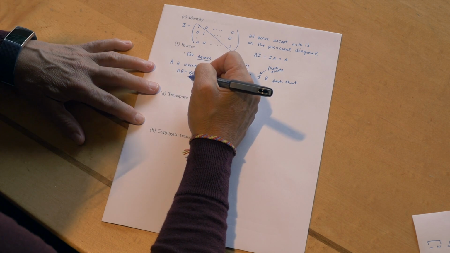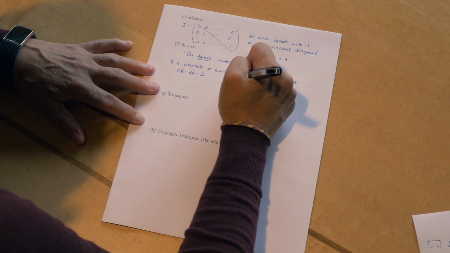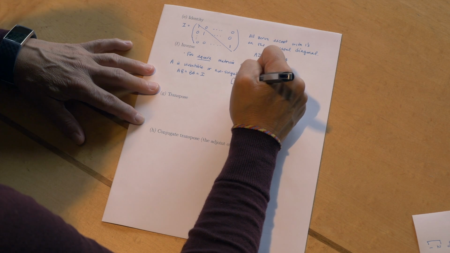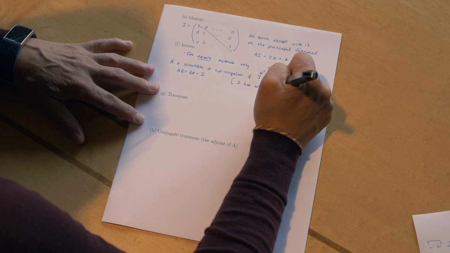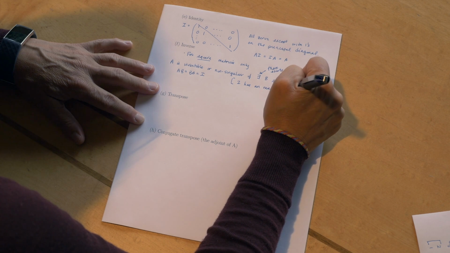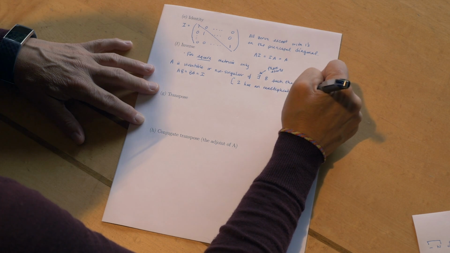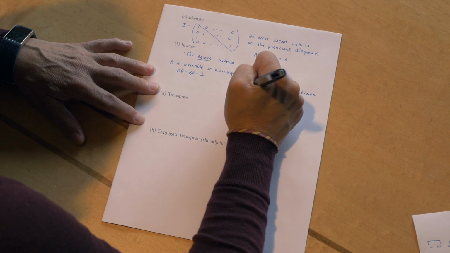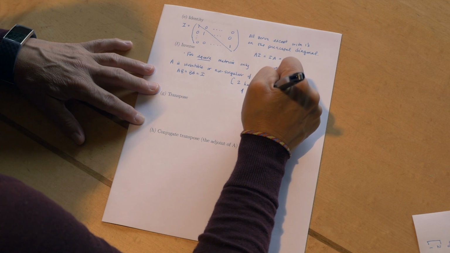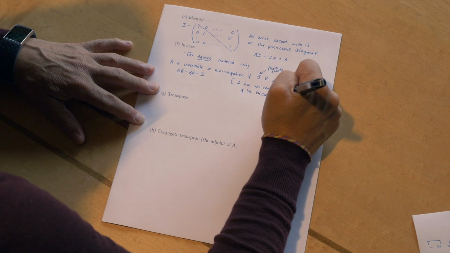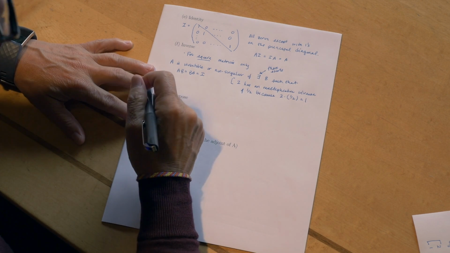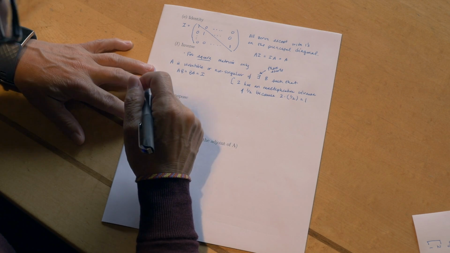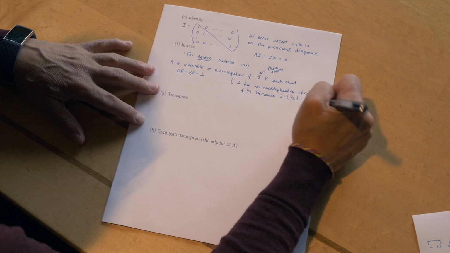Okay, so this is the same idea that we would have, say, with numbers. For example, 2 has a multiplicative inverse of 1/2 because 2 times 1/2 equals 1, and 1 is the multiplicative identity. Okay, so this is exactly the same idea.